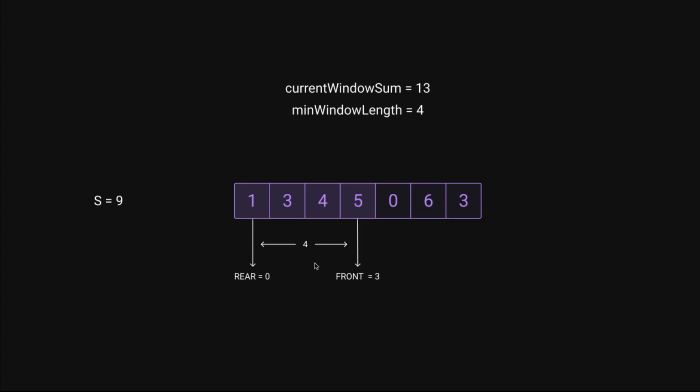Since we are interested in the minimum possible window length, we try to shrink the window now and see if our constraints are still satisfied. We move rear forward. Current window sum now becomes 12, and we update min window length to be 3 because this is smaller than the last found value of 4. The constraint is still satisfied, so we try shrinking further. Here again, the window is satisfying our constraint, so we update the value of min window length to be 2. If we shrink further, the constraint is no longer satisfied.